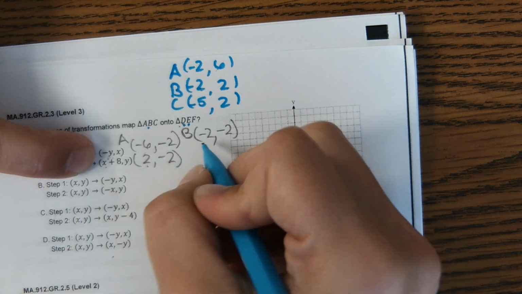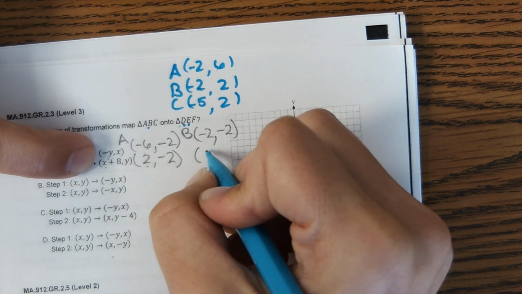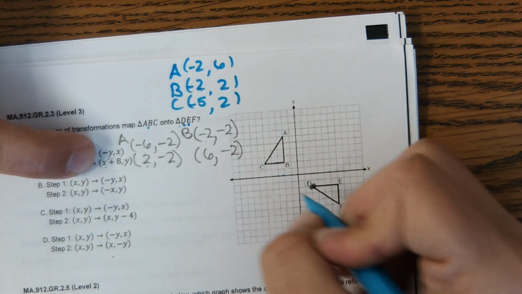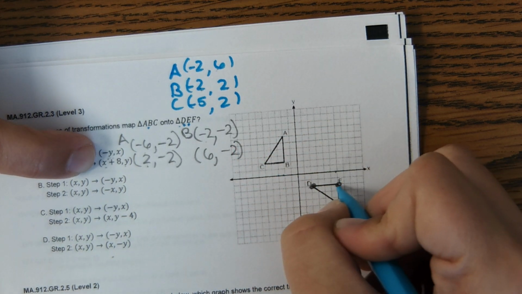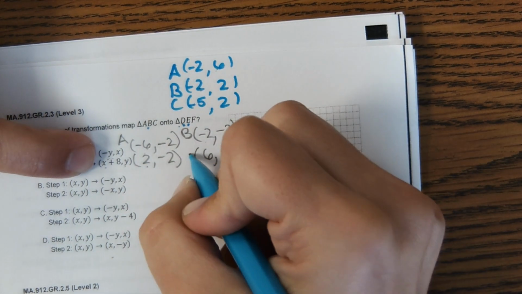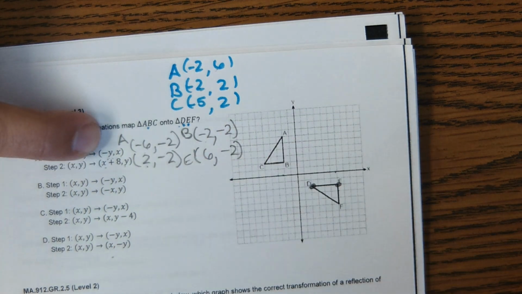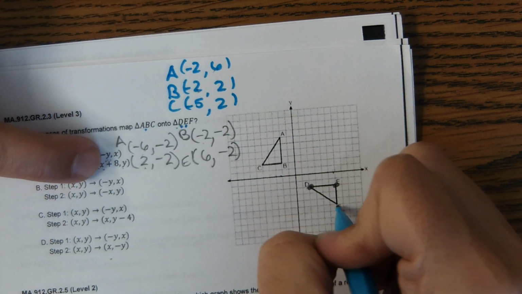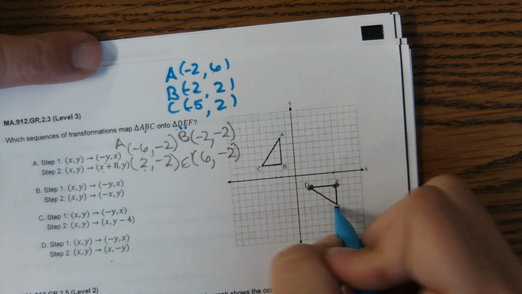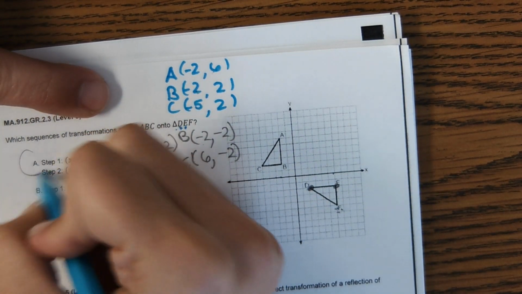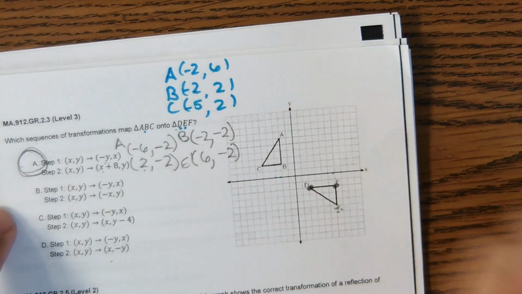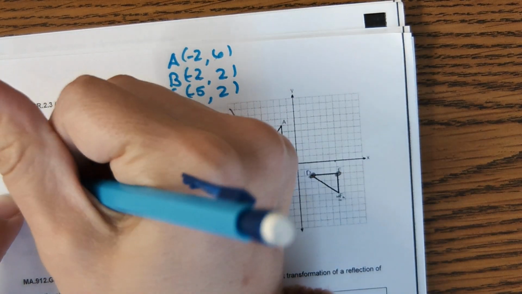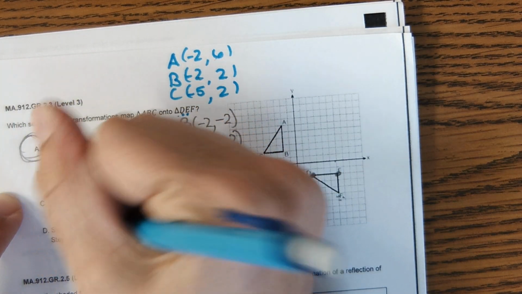Step 2, add 8. So that would be 6. And then y stays the same. And then 6, -2. It works. That's actually E prime. So we're good. Or E. And then F, if you wanted to go through all the steps, it'll give you the point for F. So it just so happens the first one is correct, which is nice because that is tedious, but you may have to go through more than one answer to get it.